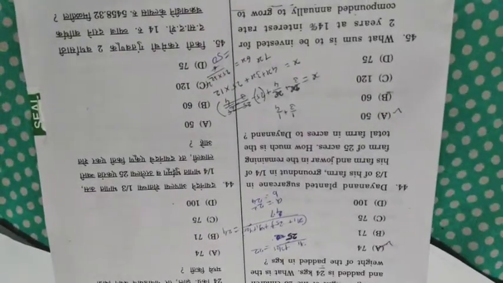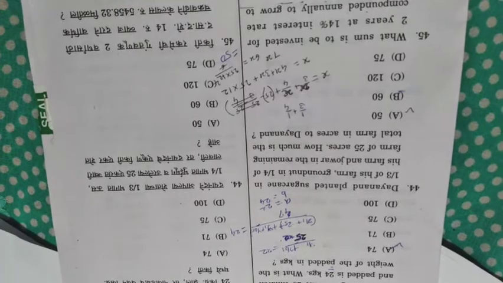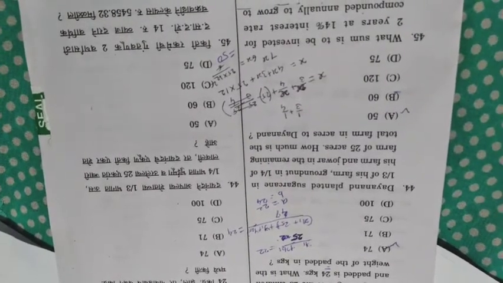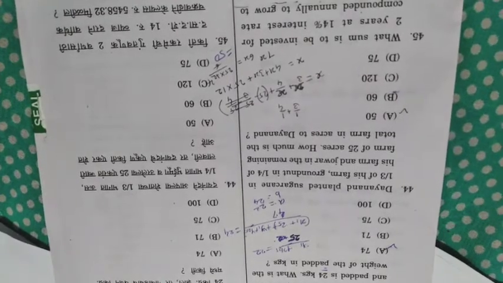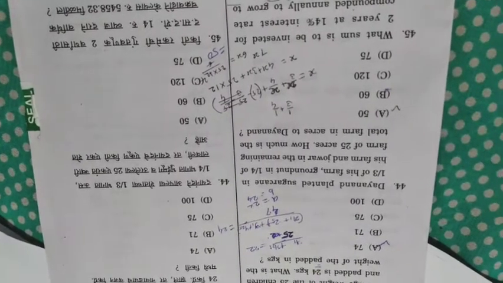For 44, the answer is 50. Then we divide by 6. So it is 25 into 2, that is 50. Answer A.